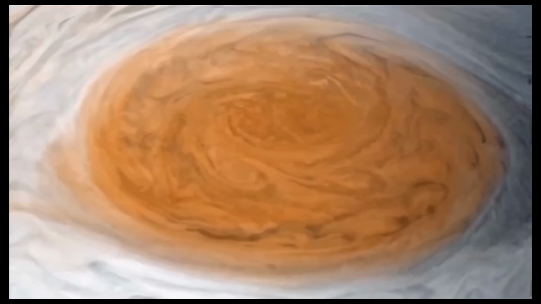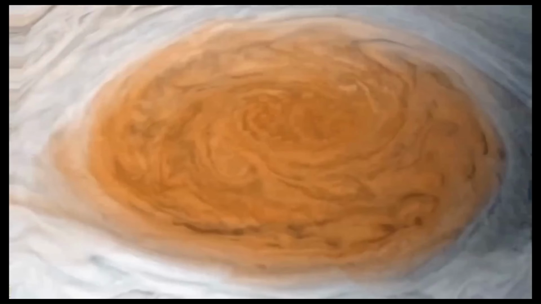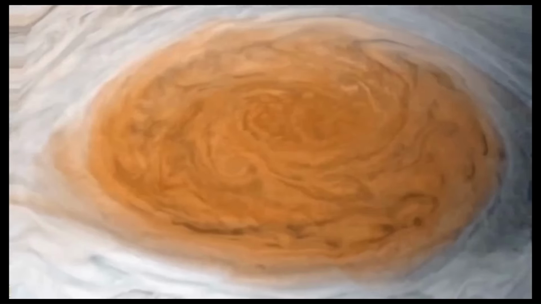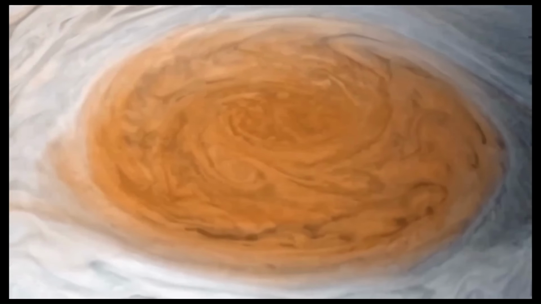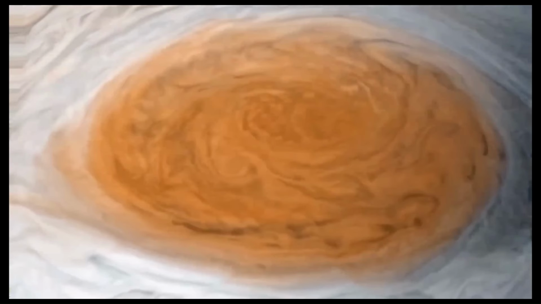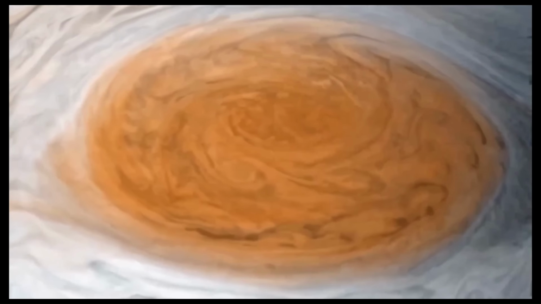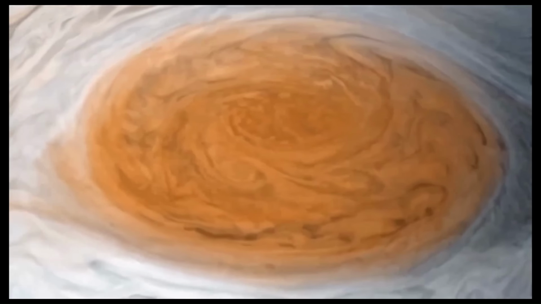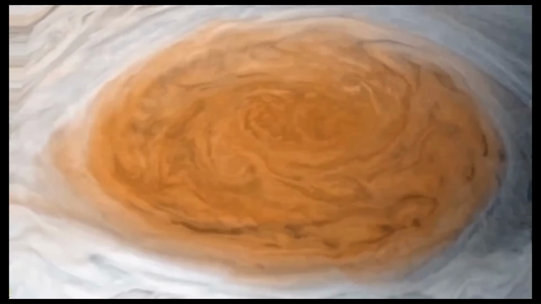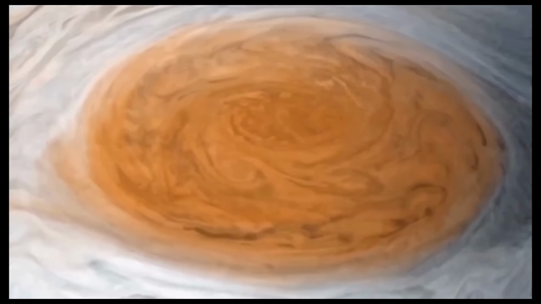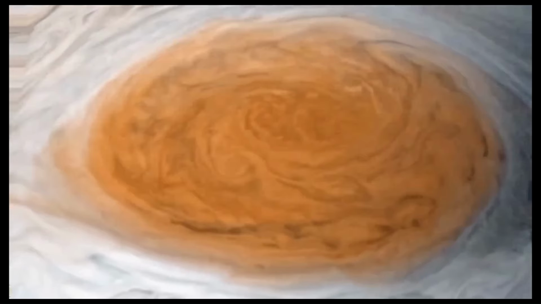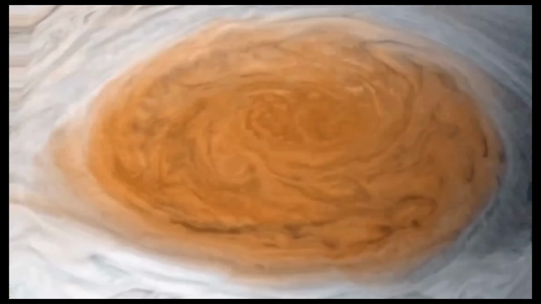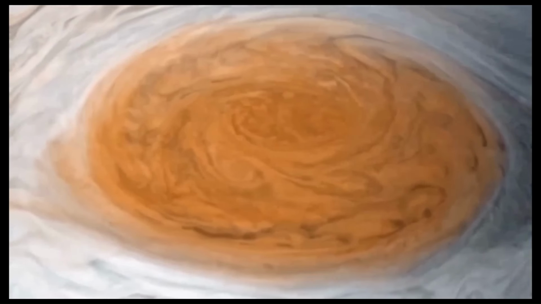So here's a really cool movie of the Great Red Spot by Juno, which is still in orbit around Jupiter. At its largest, it was 3 times the size of the Earth, but now it's maybe roughly a little less than 2 Earth diameters because it has been shrinking over the decades. We don't know if it'll disappear, but it could, because we've been observing the Great Red Spot since about 1831.